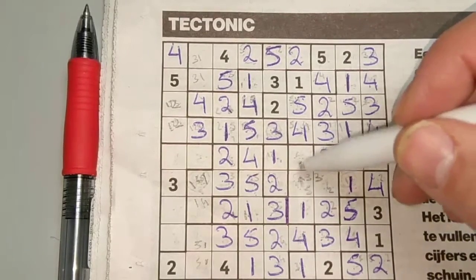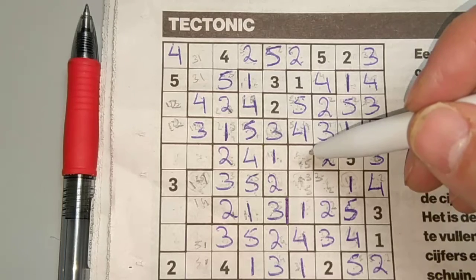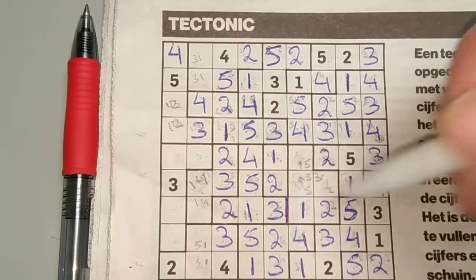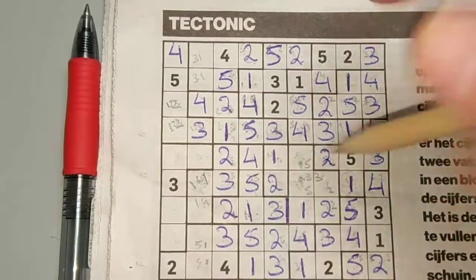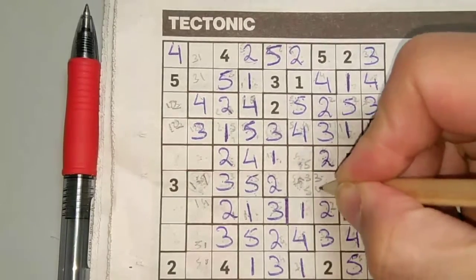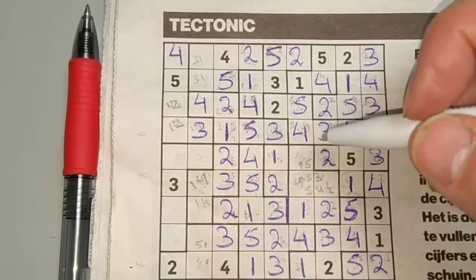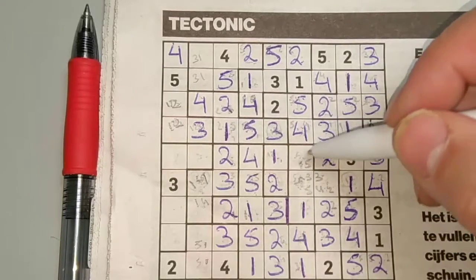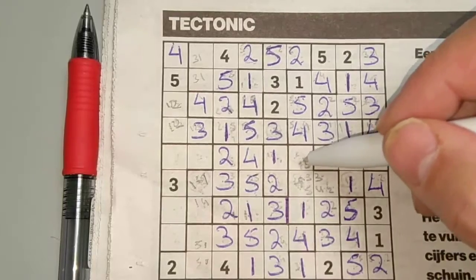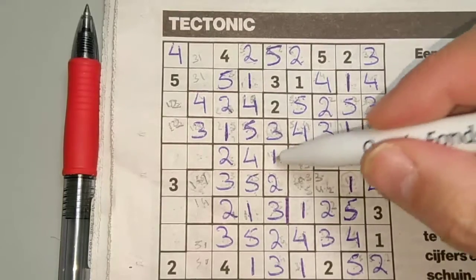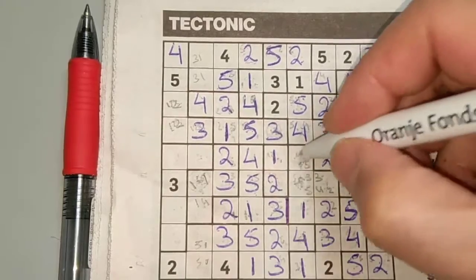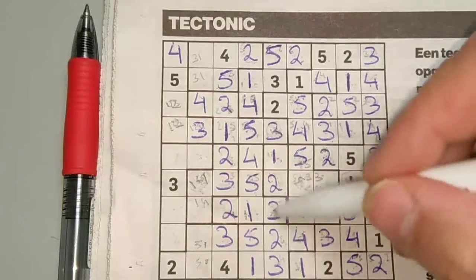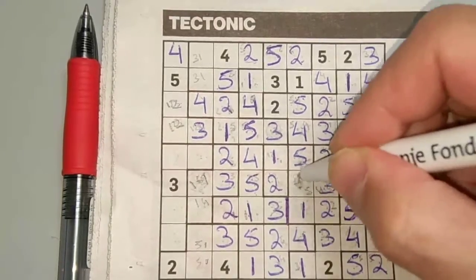Then 4, 5. We have a 4 here, so the 4 should be here or there. 3, 4, 5. Here cannot be 3, 4. The only number here is a 5. 1, 2, 3, 4, 5. Yes. 3, 4. We have a 3 here, so no 3 there. 3 should be there, and the 4 goes there.